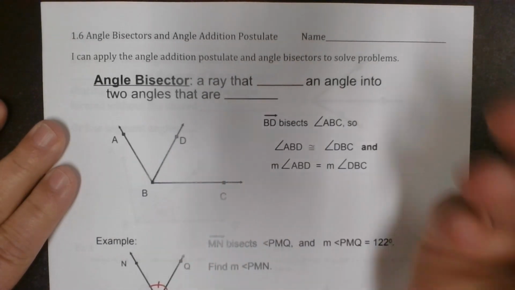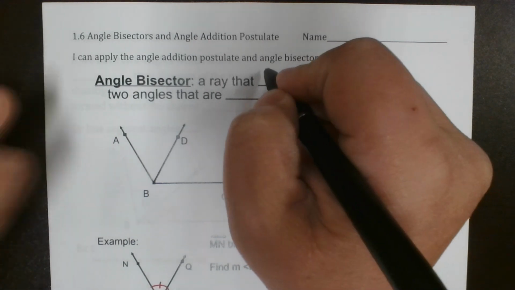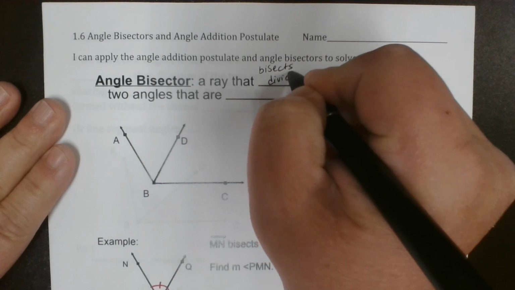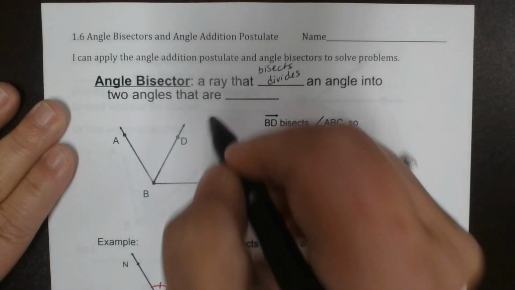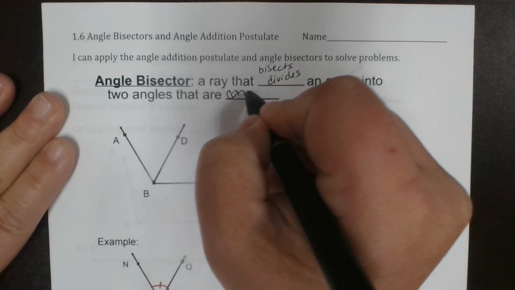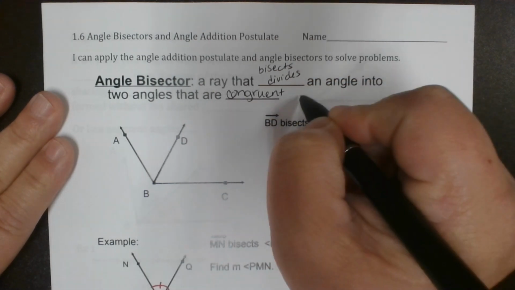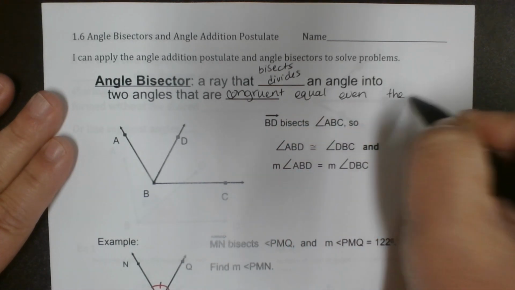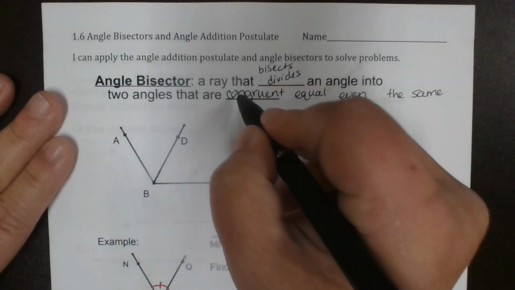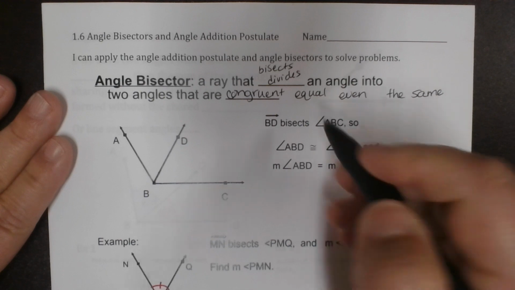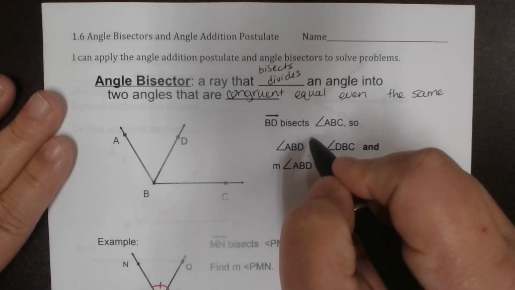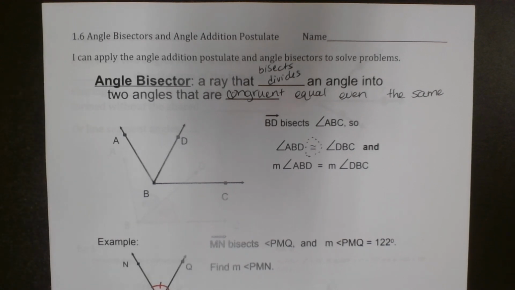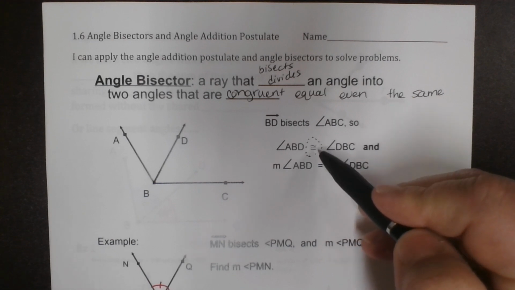A ray that bisects, or divides, an angle into two angles that are, the word is congruent, which means equal or even or the same, however you want to say it. I just want you to understand that the word congruent means all of that. This is a congruency symbol right here, a little equal sign with a wavy line across the top, which means similar and equal.